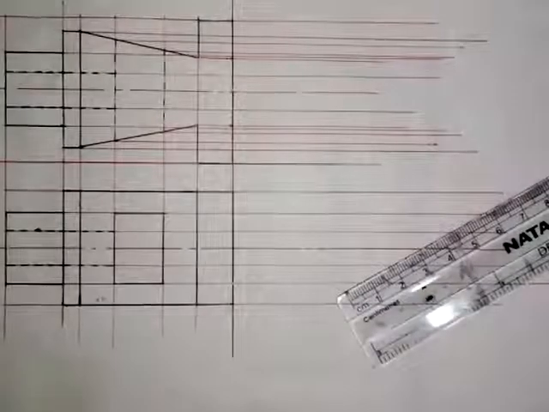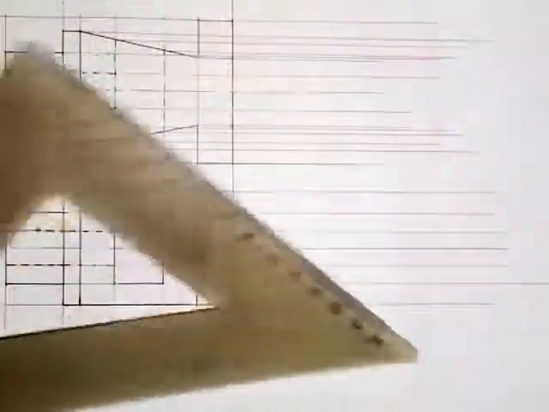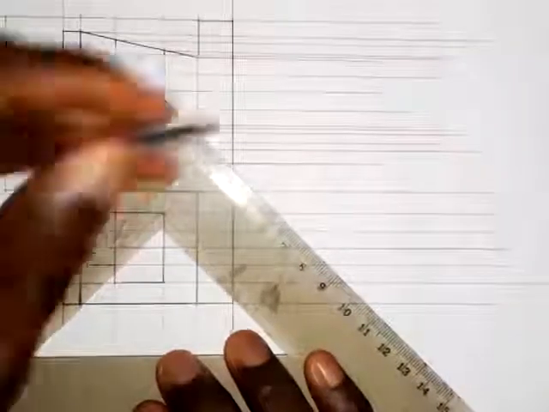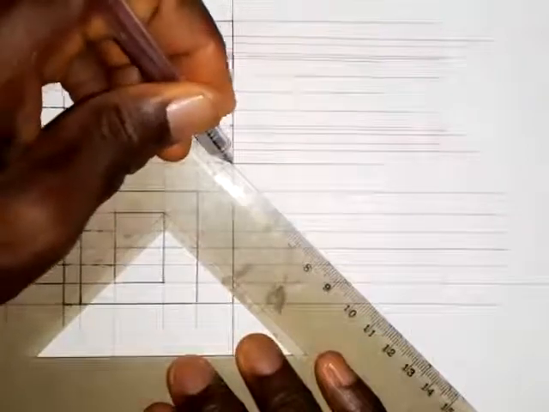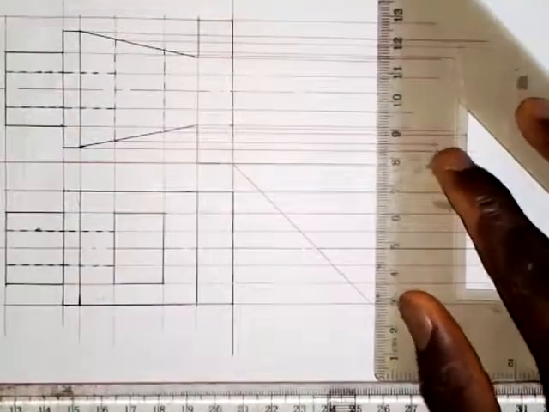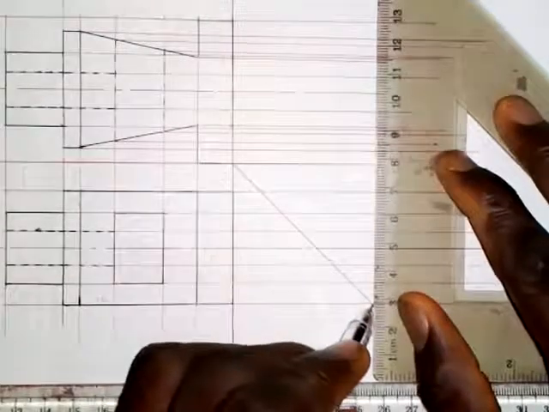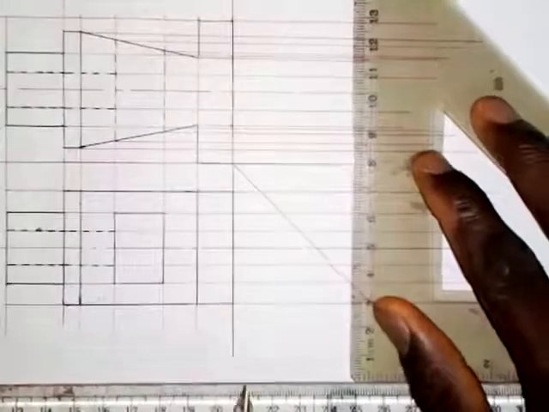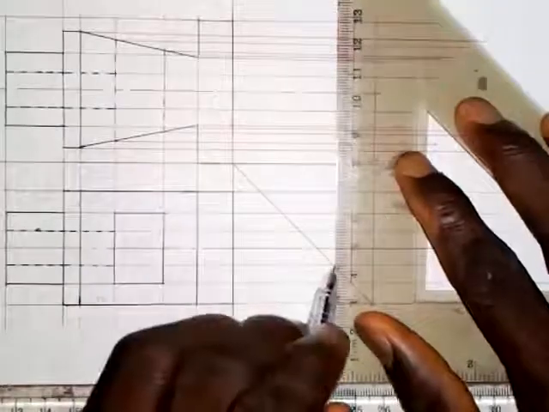So it's complete. Okay, so the next thing I'm going to do, as I said, is to draw the end elevation. So with my 45 degrees set square, set at this point on the front elevation, and draw an inclined line. The next thing to do is that wherever this inclined line touches the horizontal line that you produce out of the plan, you draw a vertical line on each of these points. So here you draw a vertical line.